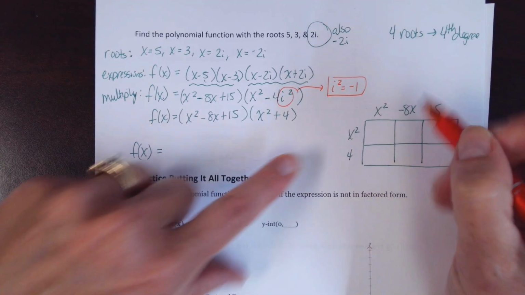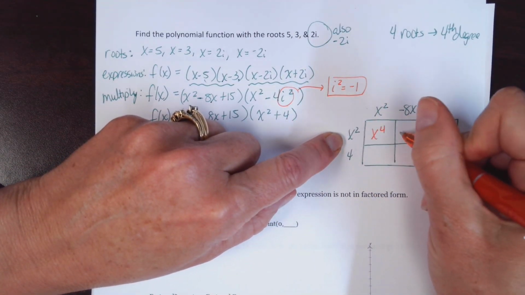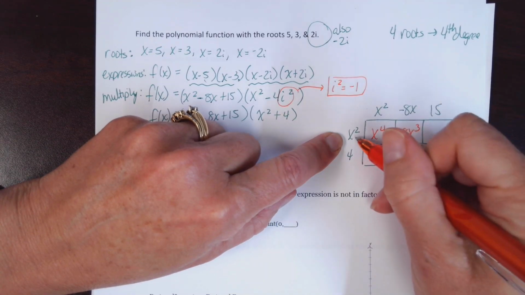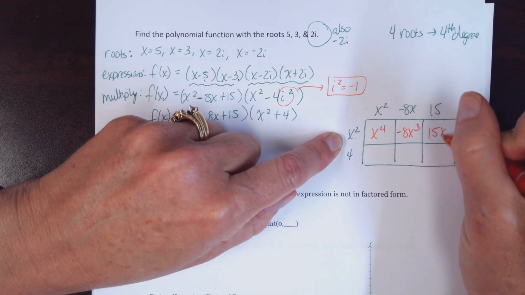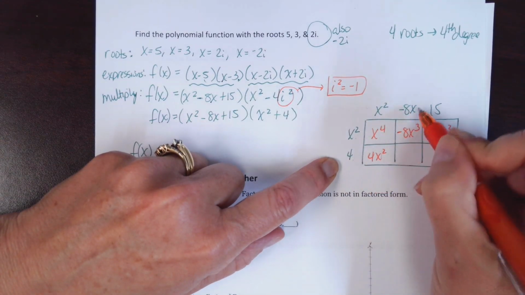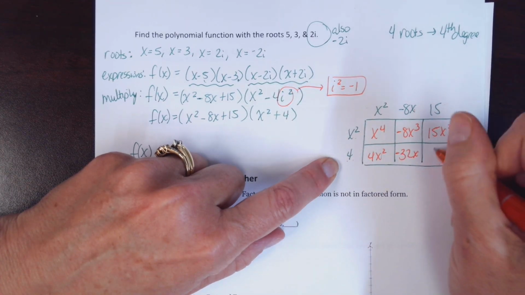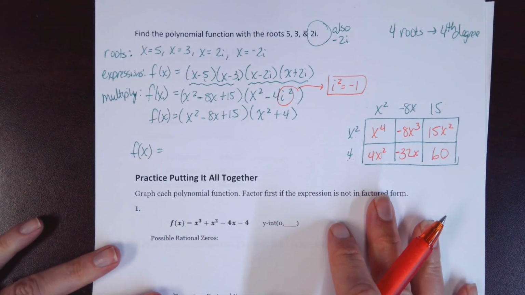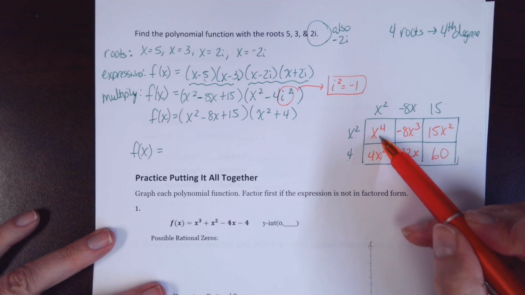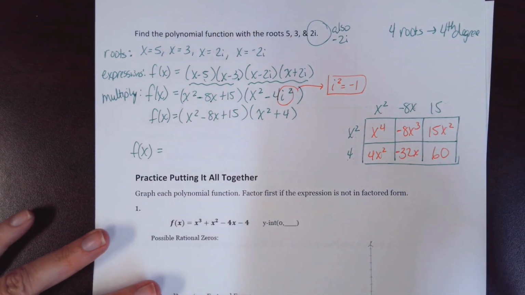And when I fill in those boxes, x squared and x squared is x to the fourth, x squared times -8x is -8x cubed, x squared times 15 is 15x squared. In my second row, 4x squared, 4 times -8 is -32x, 4 times 15 is 60. And you can see what your exponents are and where you need to combine like terms.